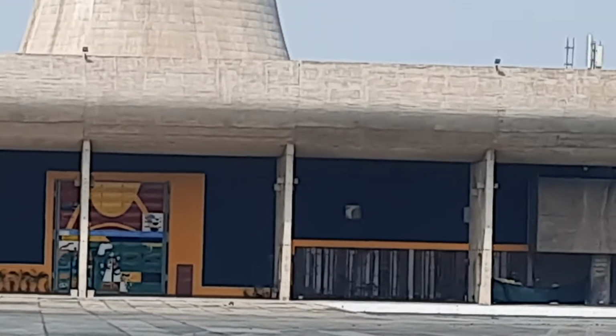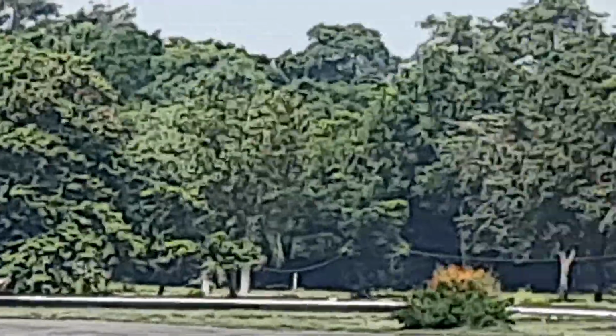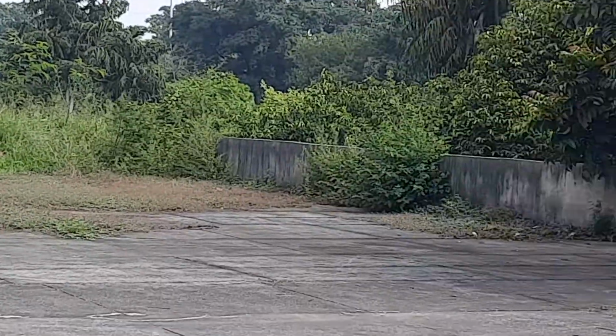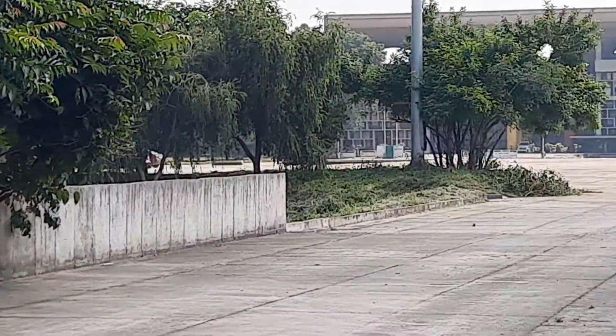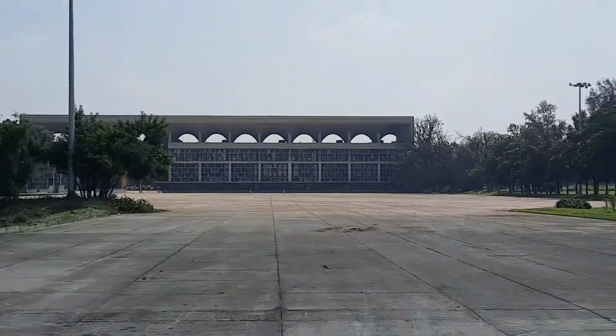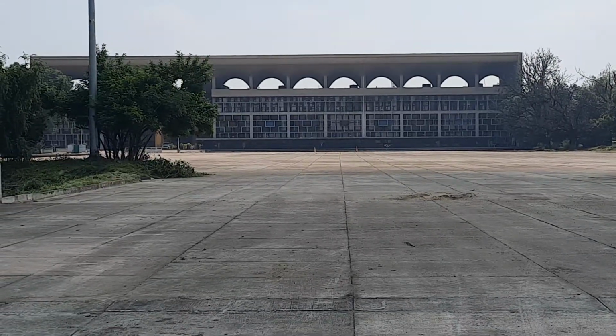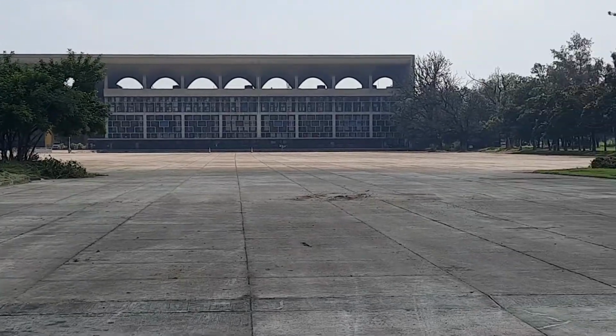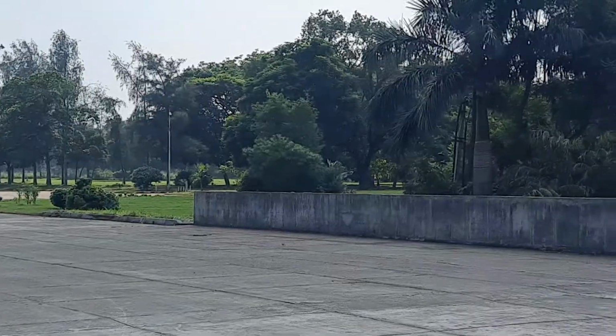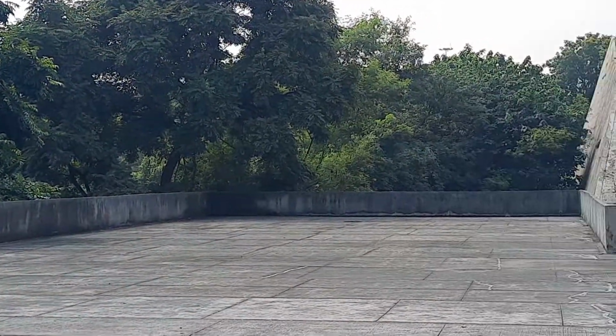This famous assembly building, Punjab and Haryana assembly. That's the main entrance, designed and decorated by Corbusier. This Punjab and Haryana High Court is on another side, basically in front of the assembly building. So this whole complex was designed by Corbusier.